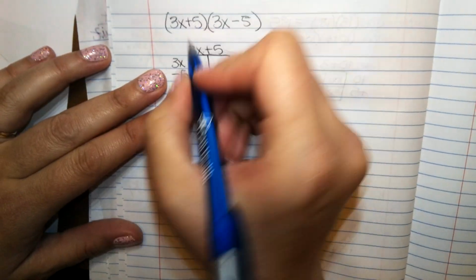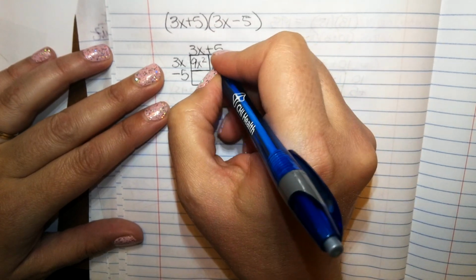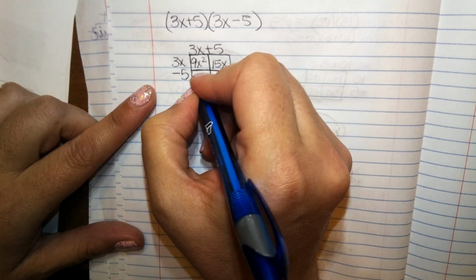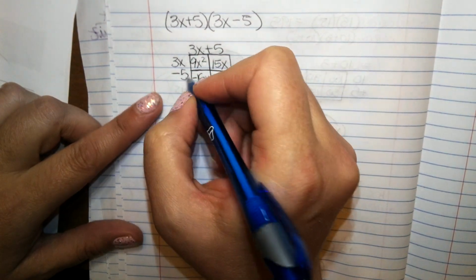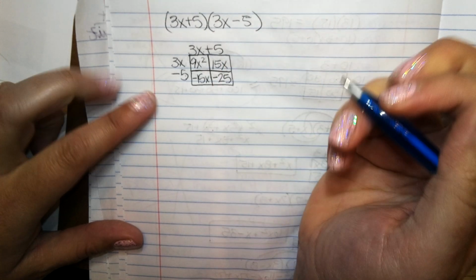So I've got 3x times 3x, that's 9x squared. 3x times 5 is 15x. Notice that that's positive. Negative 5 times 3x is negative 15x. And then negative 5 times positive 5 is negative 25.